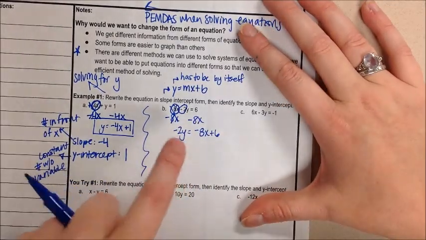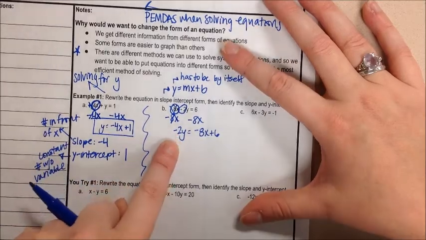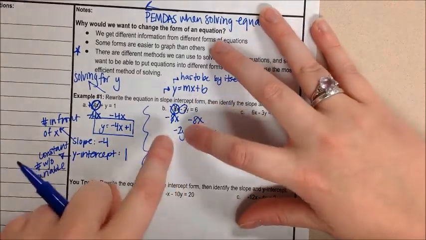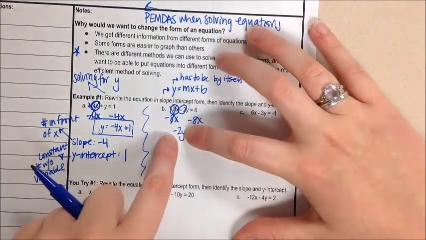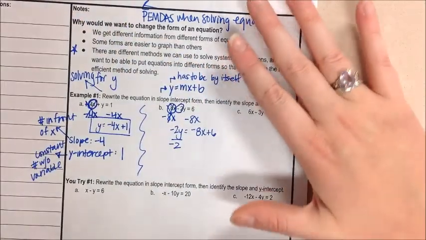And you always remember, you think, what's keeping the y from being by itself? Well, right now, that negative 2 is keeping the y from being by itself. So I've got to get rid of it. And I know that those two things are being multiplied. So to undo that, I have to divide. So I'm dividing by negative 2.